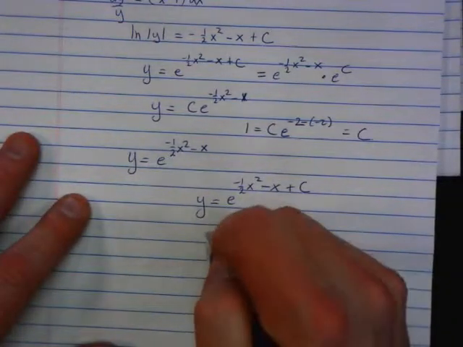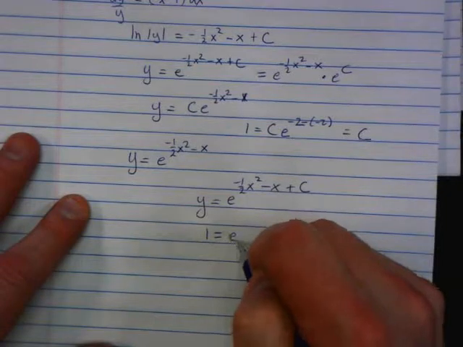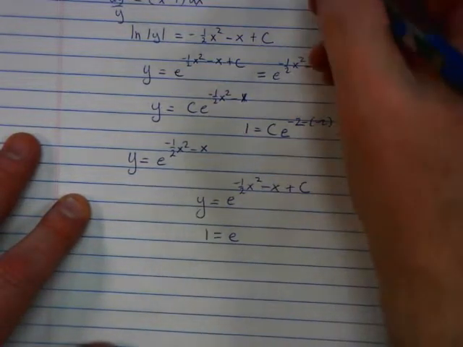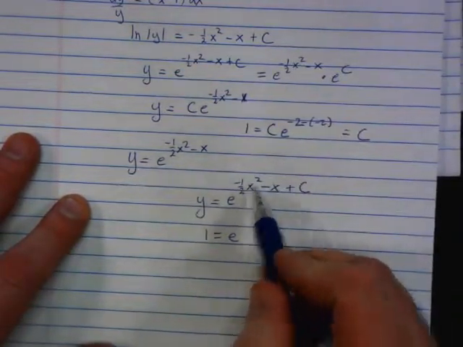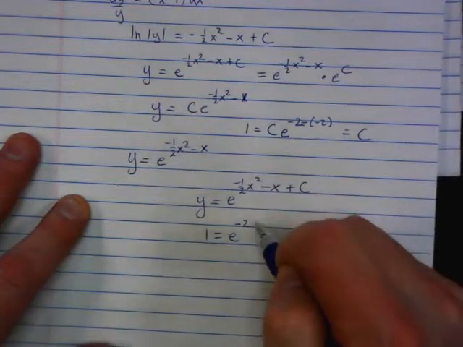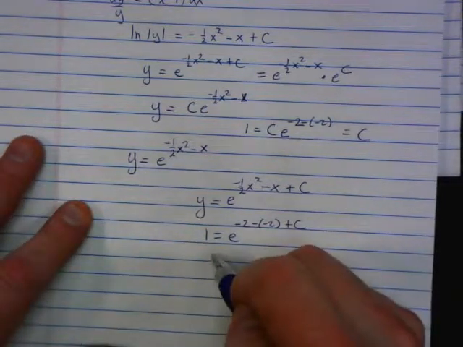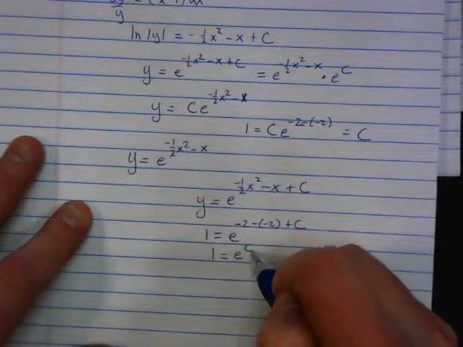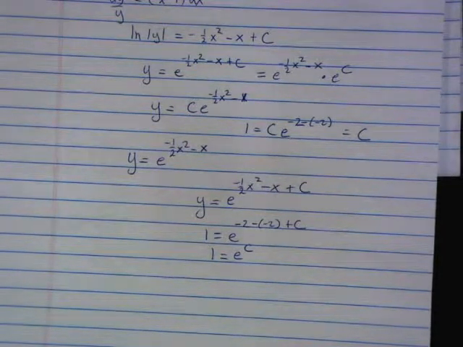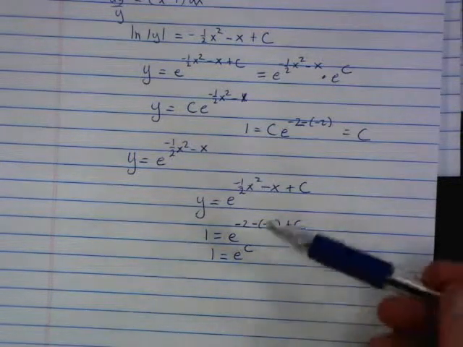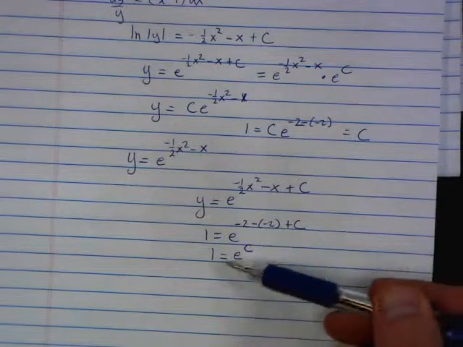Plug 1 in for y. Plug -2 in for x. So again, I'm going to have -1/2 times 4, that's -2, minus -2 plus c. So that's going to be 1 equals e to the c. So in this case, c would have to be what number? The natural log of 1 is a nice number. It's also called 0, right? c would have to be 0. e to the 0 gives me the number 1.